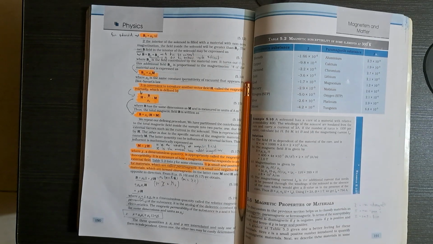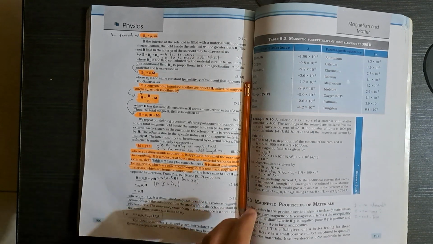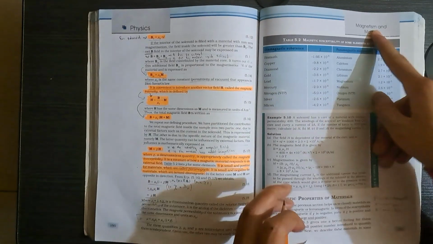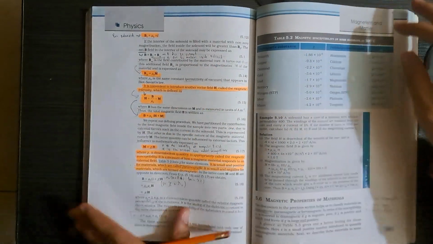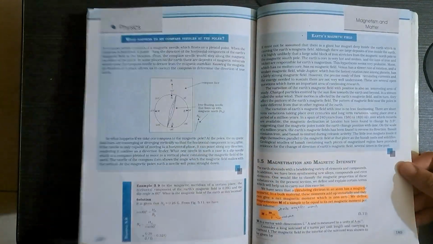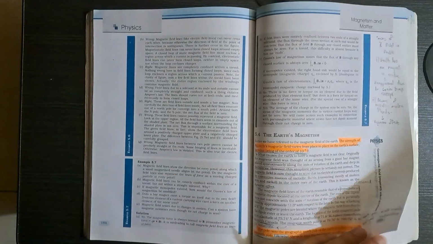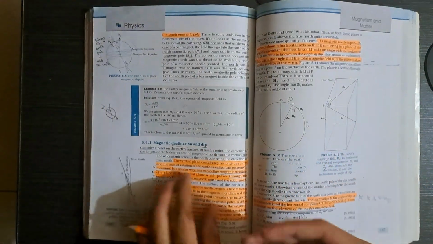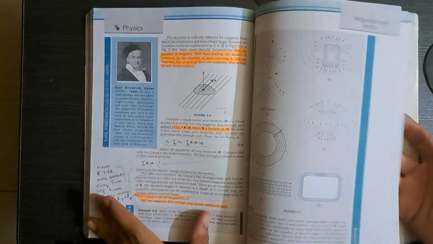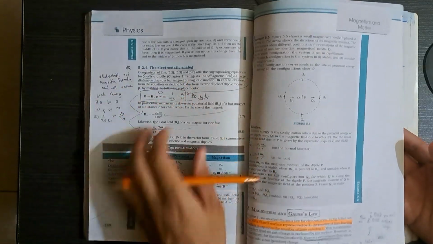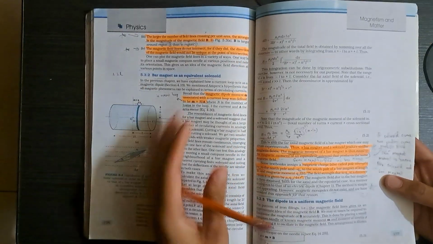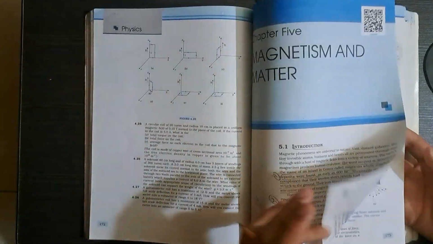Okay, so in this last video of this chapter, magnetism and matter, we will cover the portion on magnetization and magnetic intensity. In the last video, we studied Earth's magnetism and Gauss's law, and then what magnetic declination and dip are. Before that, we did the electrostatic analogy, then the bar magnet, and then the introduction.